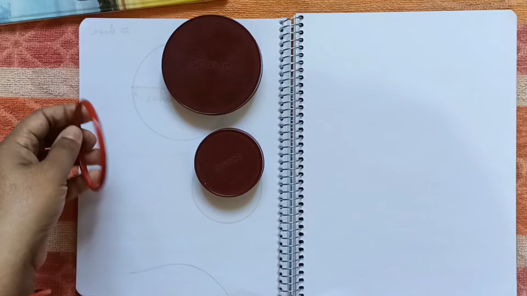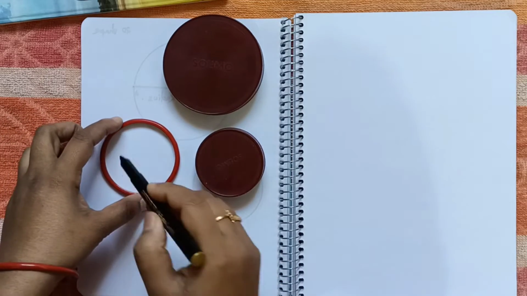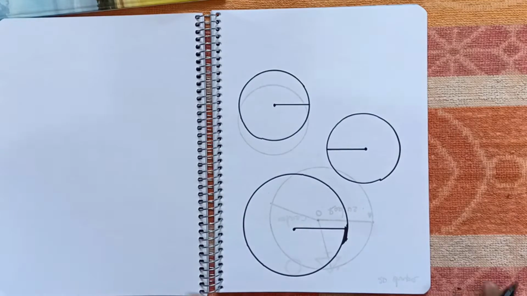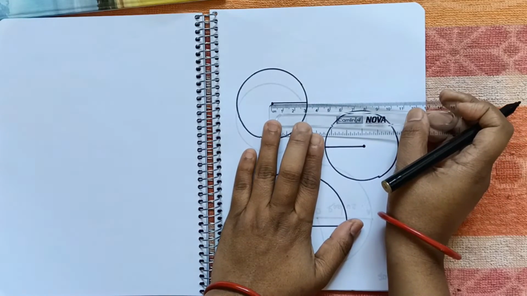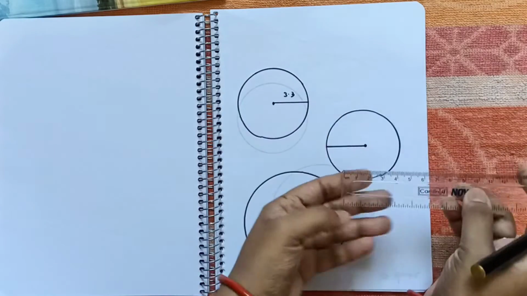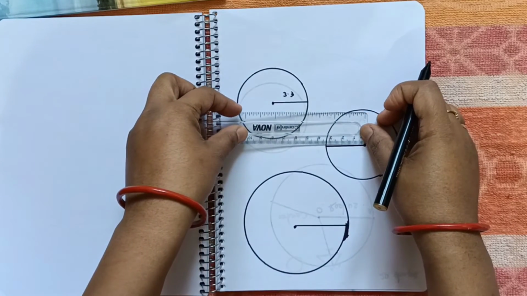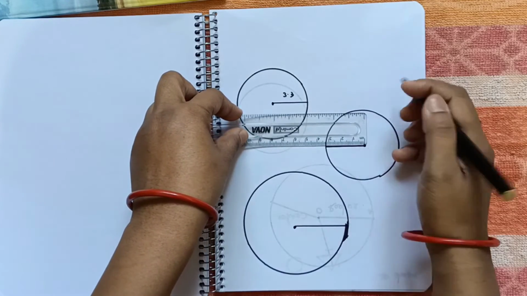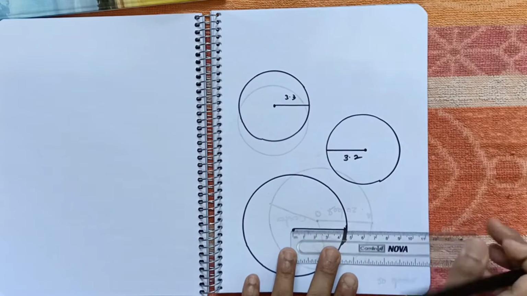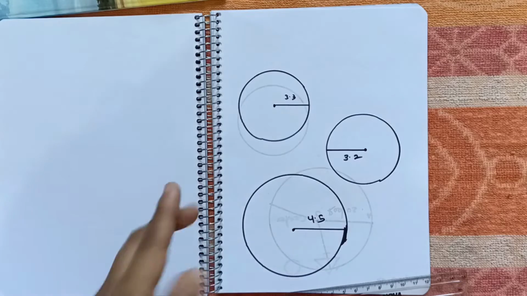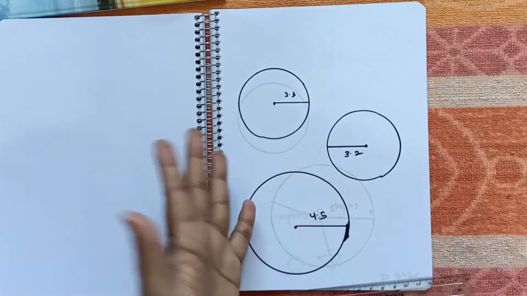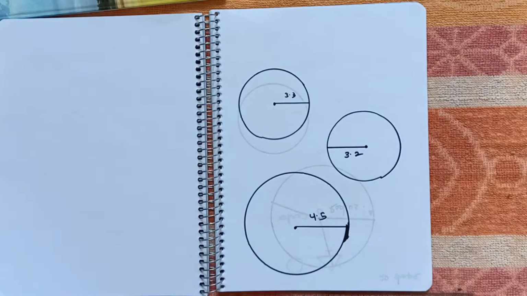Here I have collected different objects like a cap of a container. This is a small cap of a container and this is a bangle. So let's measure all these things. This is 3.3 centimeter, this one is 3.2 centimeter, and this one is 4.5 centimeter. So the size of the circle depends on its radius. As per the radius, we can say this is a smaller circle, this is a bigger circle, as you can see.